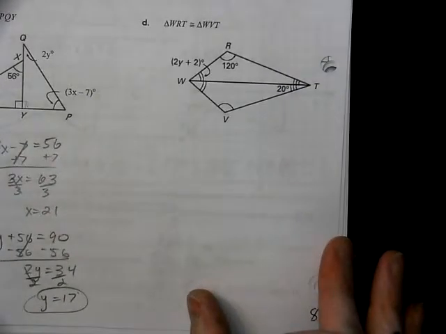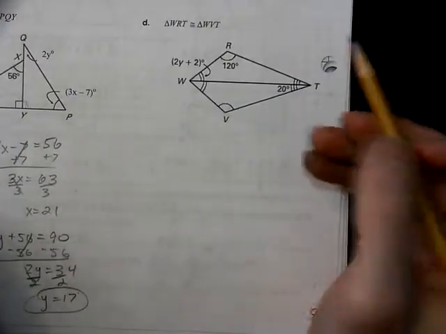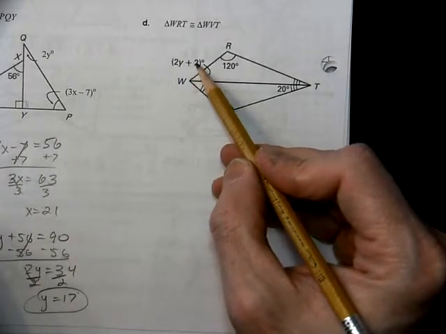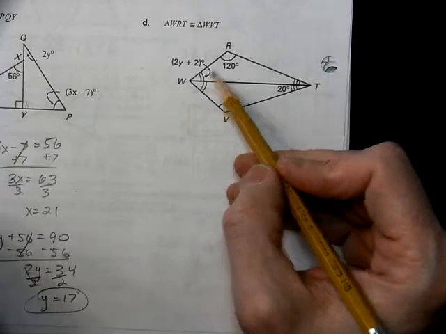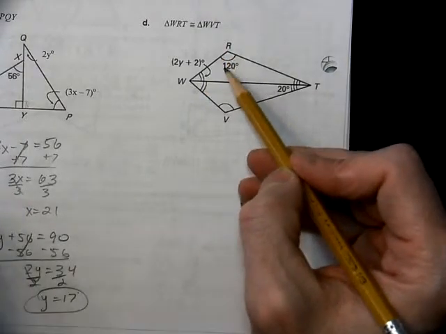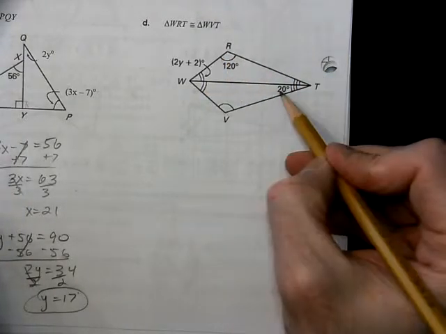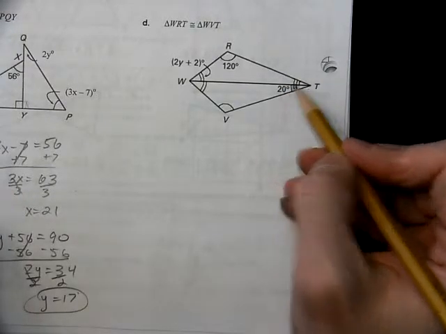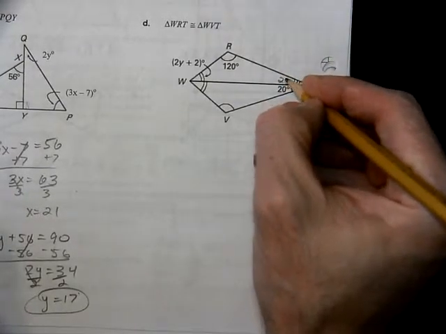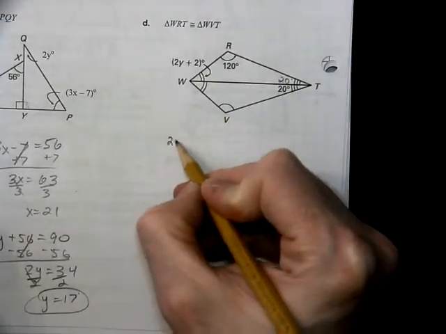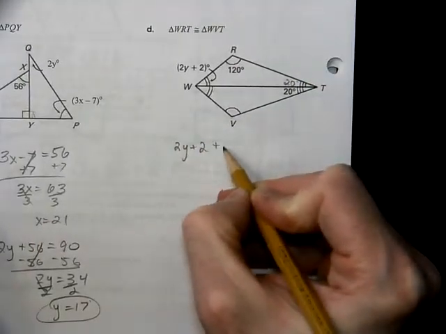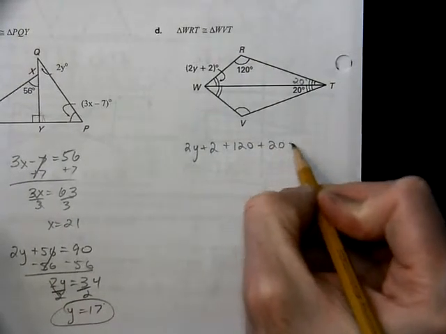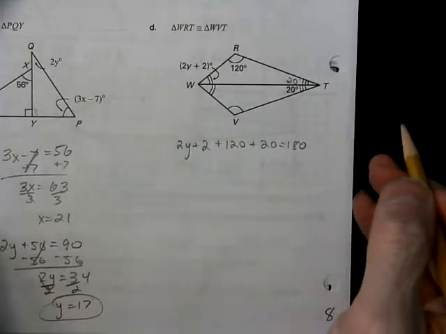And our final one, we see that 2y plus 2 is this 2 ticker. 120 is the 1 ticker. The 3 tickers here seem to have 20 listed on it, so this has to be 20 degrees. So we know that a triangle is going to add up to equal 180 degrees.